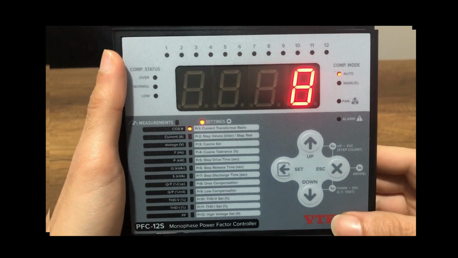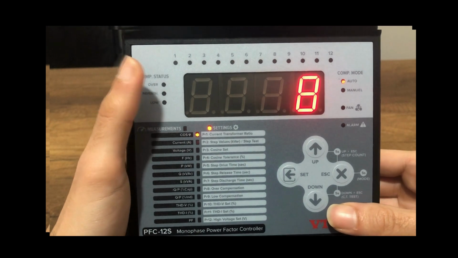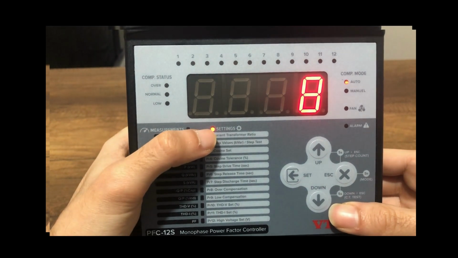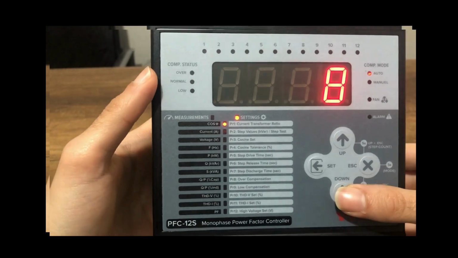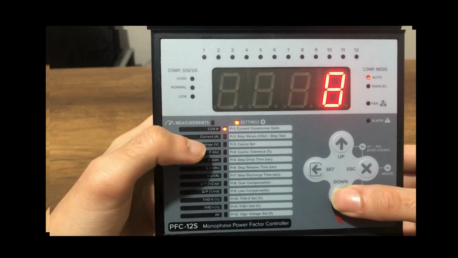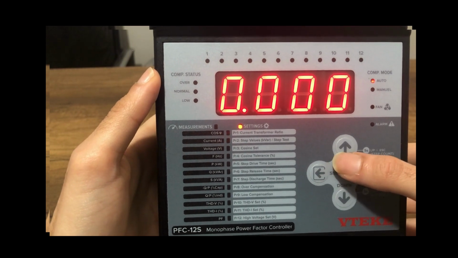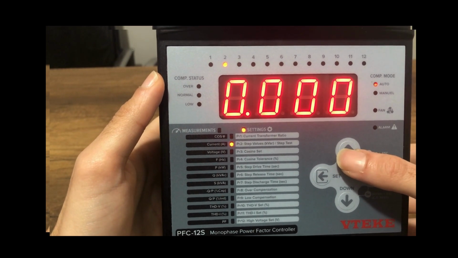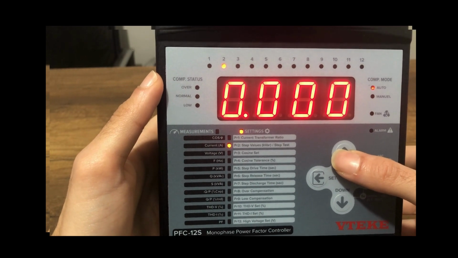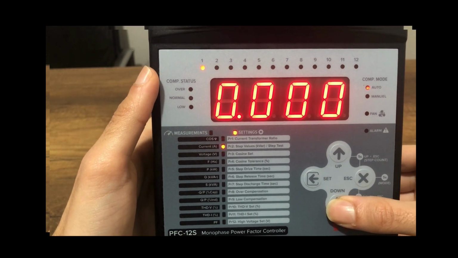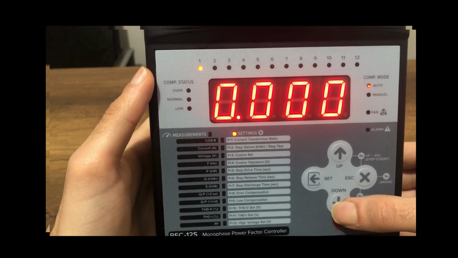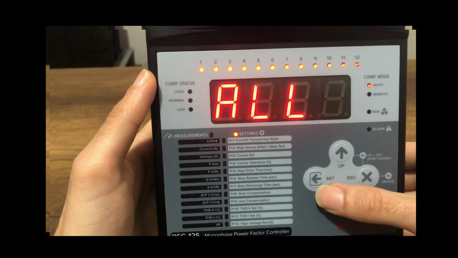For making the automatic step measurements, firstly we need to check that we are in setting mode. After that, we will go to the current and press set. From here, by pressing up, we can choose the number of steps that we need, or we can select all for all steps.